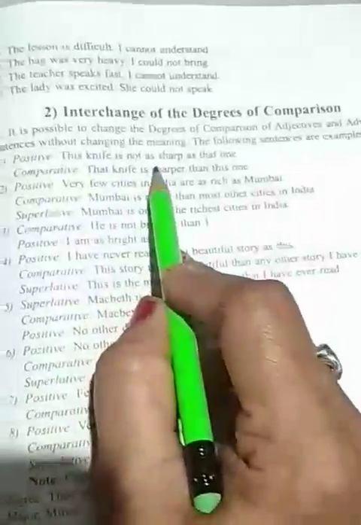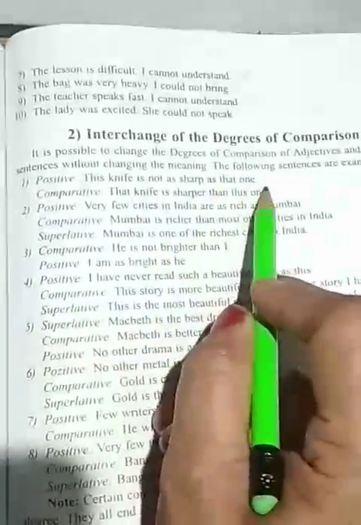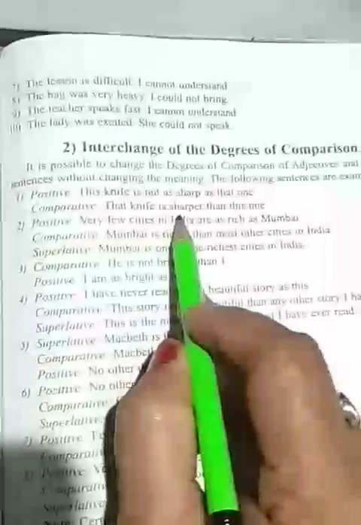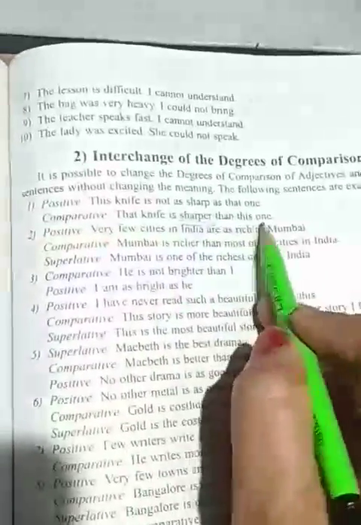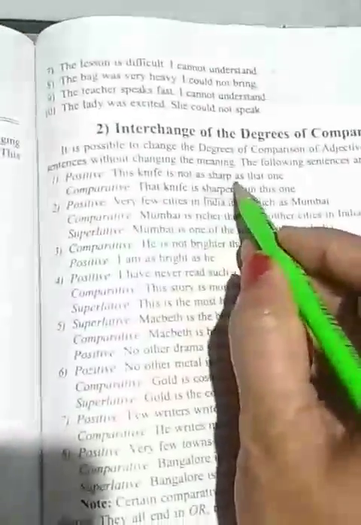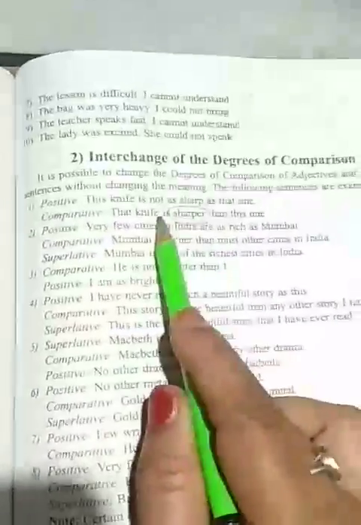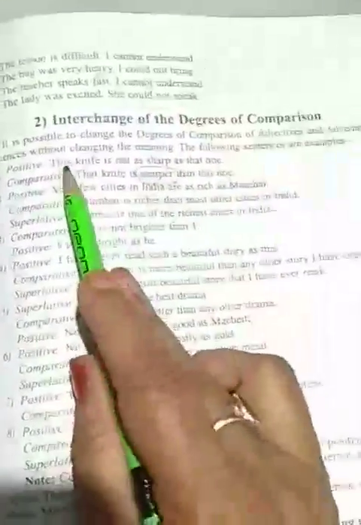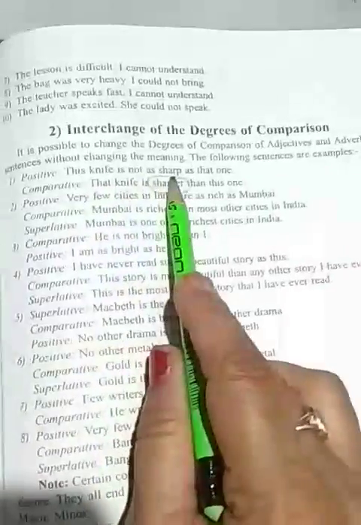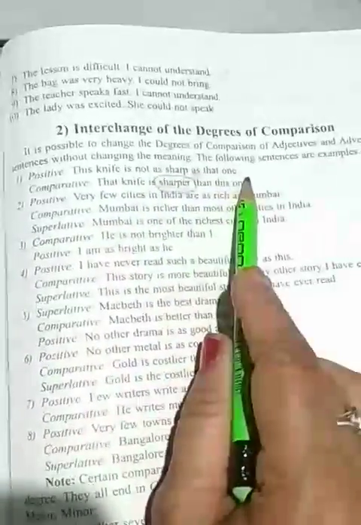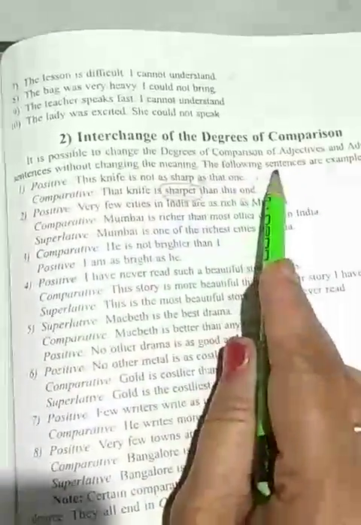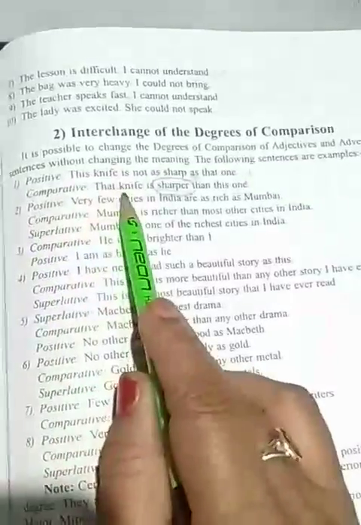This knife is not as sharp as that one. Now, comparative. That knife is sharper than this one. Okay, what is the comparison here? Sharper. Sharper is used to compare two knives. This knife is not as sharp as that one. This is a positive sentence. This is comparative.